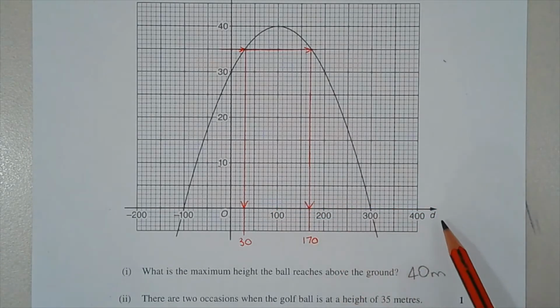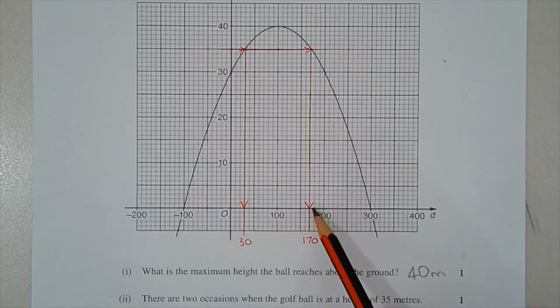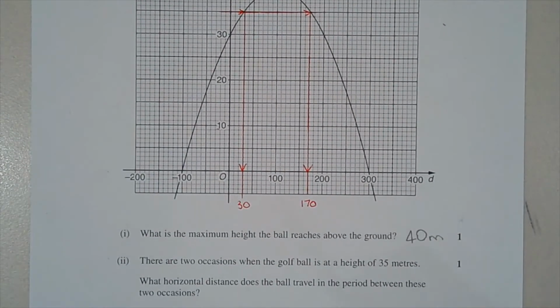The x-axis represents the horizontal distance. So the two horizontal distances that we have are 170 metres and 30 metres. And part 2 asks for the horizontal distance between these two occasions. So 170 minus 30 is equal to 140 metres.